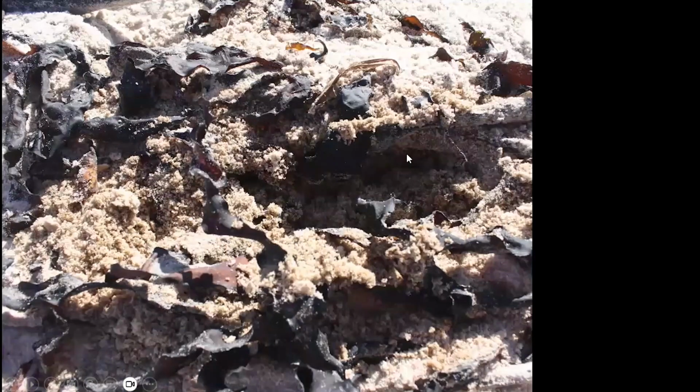Okay, so where are the animals hiding? Well, yes, you guessed it. Yes, they're hiding in burrows. So they are hiding underneath the sand. So remember, this area is going to be exposed out of water for a long period of time.